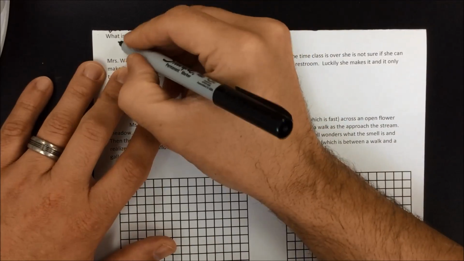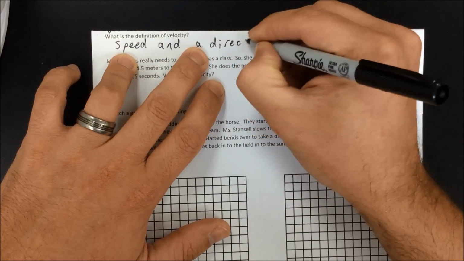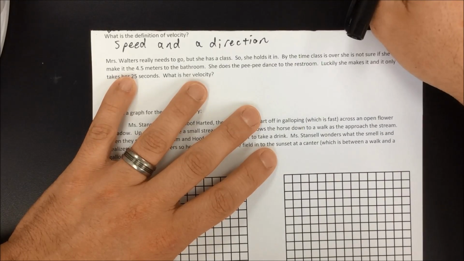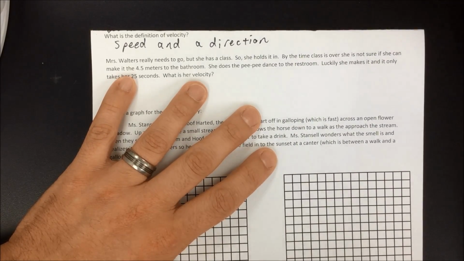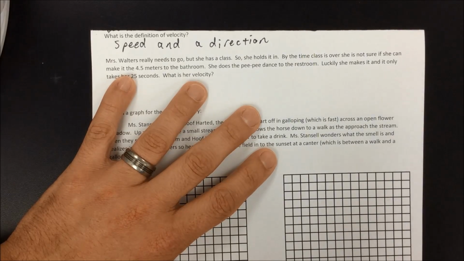Okay, so the definition of velocity is speed and a direction. So the speed, you can calculate it, just like we have with Miss Taylor's driving. But the direction, you could say north or south, or any of those, southwest, or you could also say away from her house. So you can use a reference point and say which way she's moving. So you could say away from her house, towards the school, or something like that. So you can also use reference points to say which way she's going.